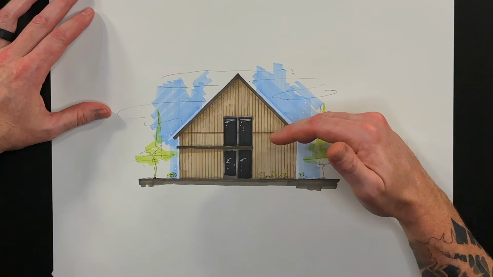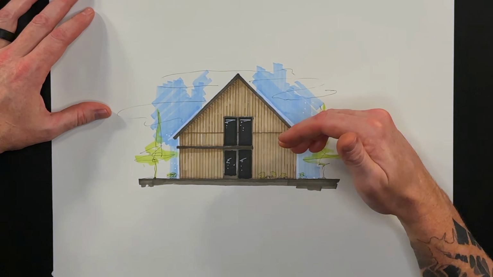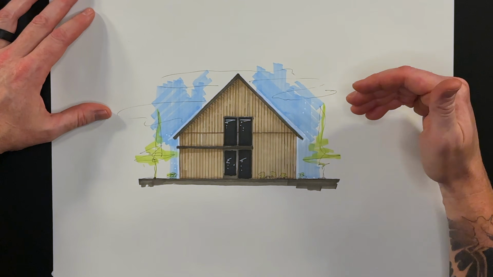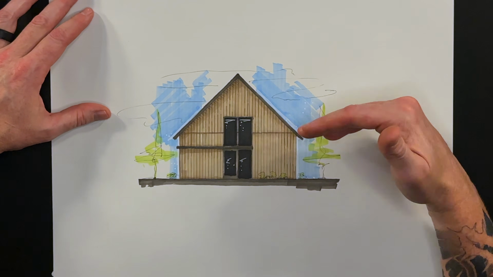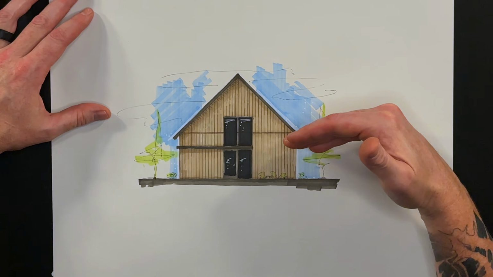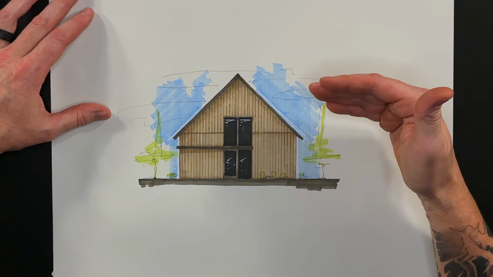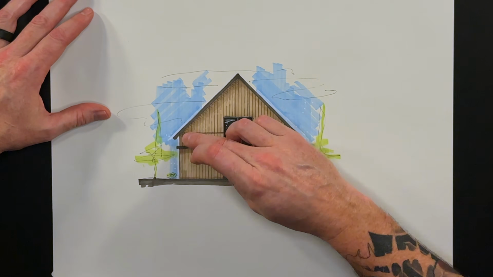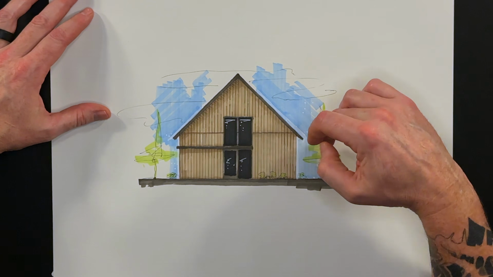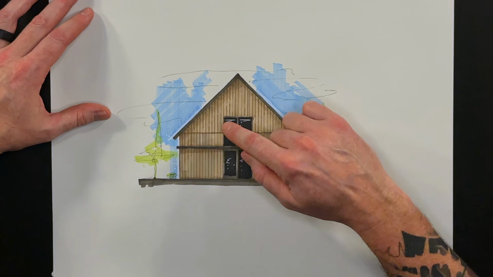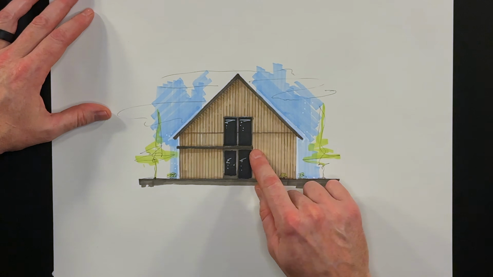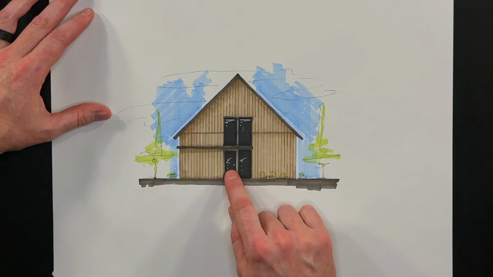I use the brown to represent what I'm thinking of as a vertical wood siding, like a hemlock or something like that, which would give this building, even though it's very industrious looking, just that next layer of softness. And then I'm using this charcoal color to represent steel trims around the top of the building, and for the overhang portion right here that would take you to the front door.